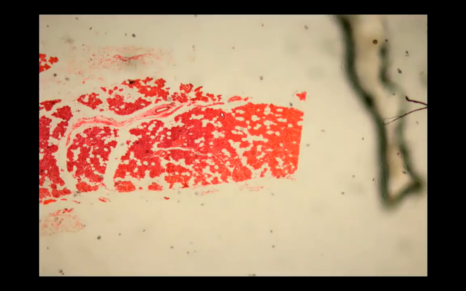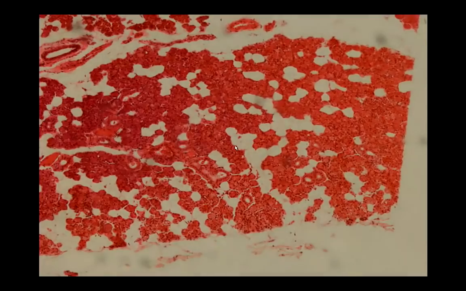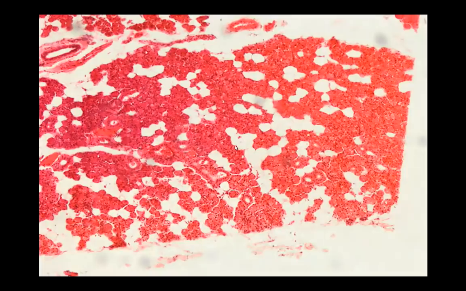So next, we go to the salivary glands, the parotid gland. The parotid gland is the largest among the salivary glands. This is the scanning view. You can see the presence of fat or adipose tissue adjacent to them.